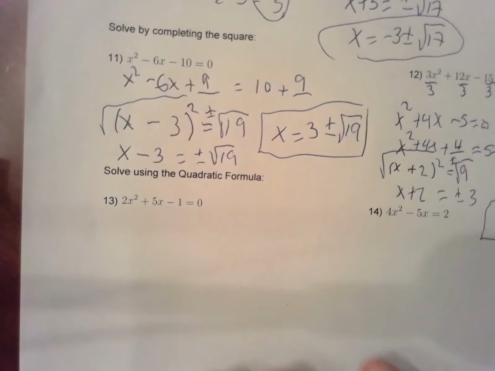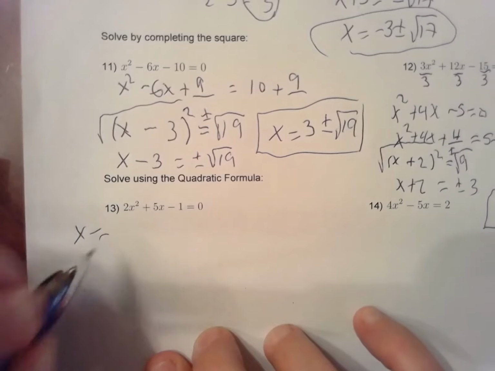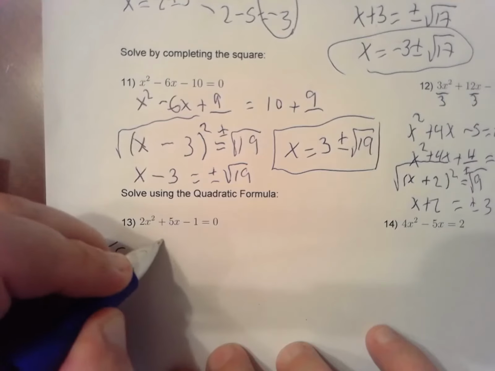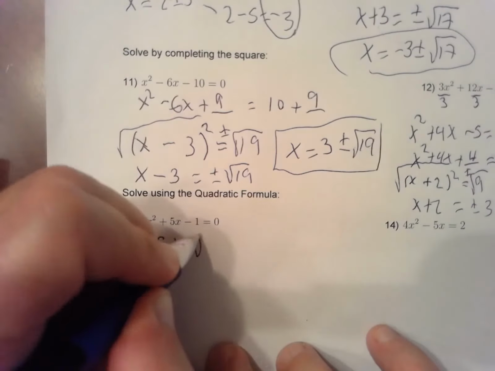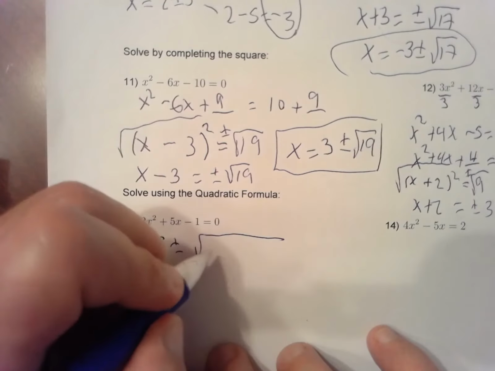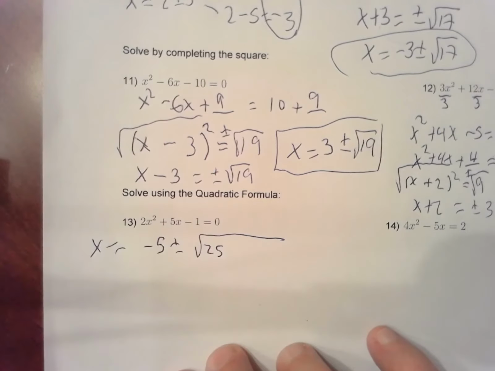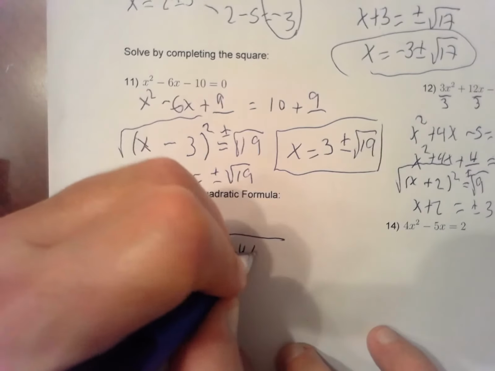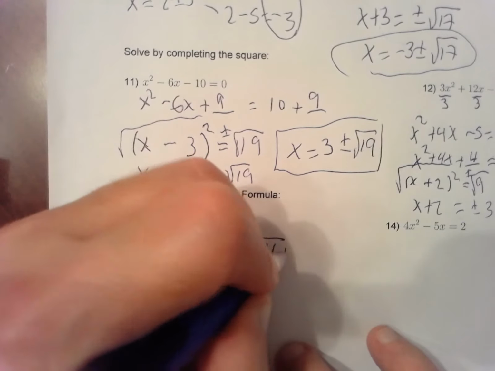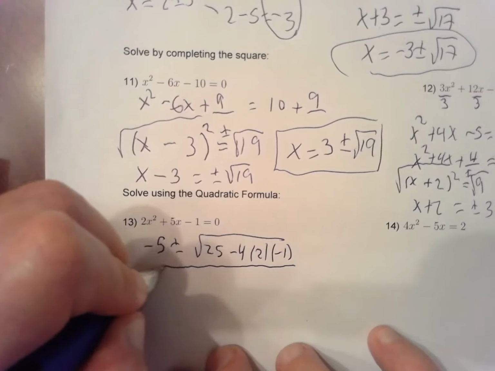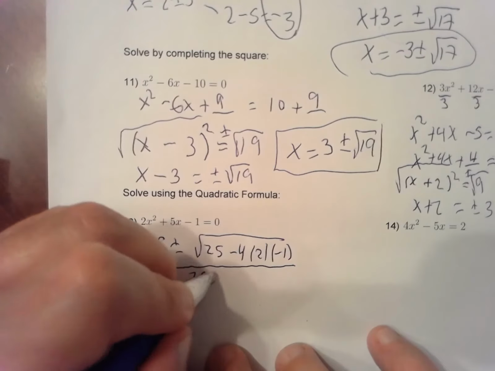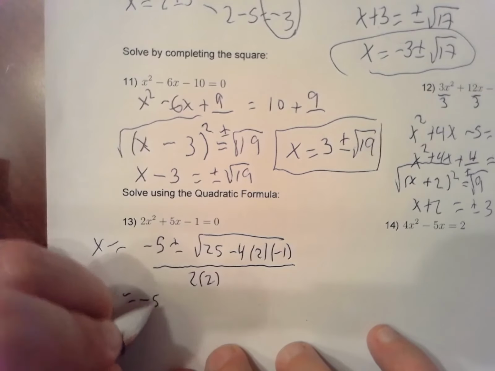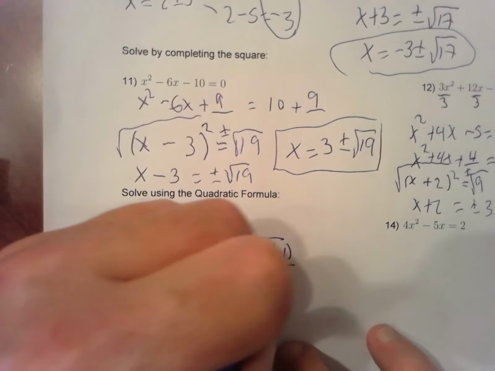Okay, now a couple of quadratic formula. You should have quadratic formula memorized now. X is opposite of b, plus or minus the square root. b, 5, squared is 25, minus 4 times a times c, all over twice a. So that's going to be negative 5 plus or minus square root.